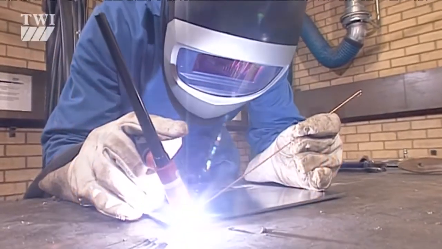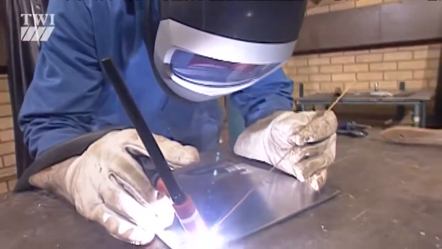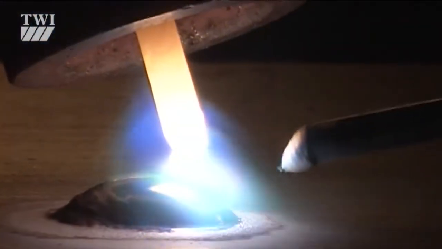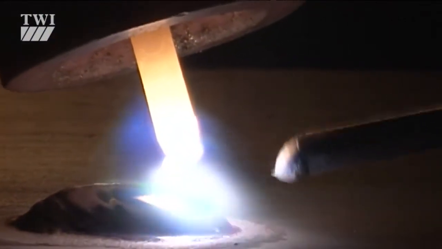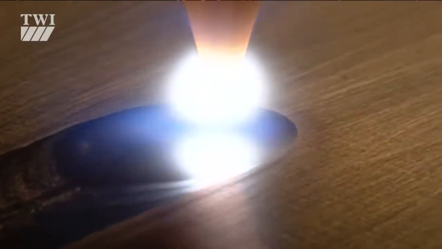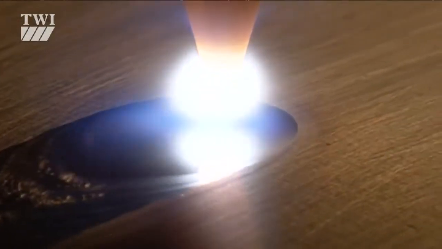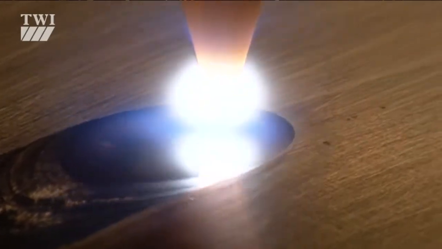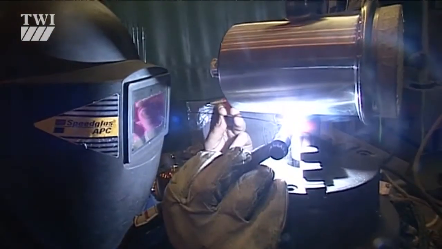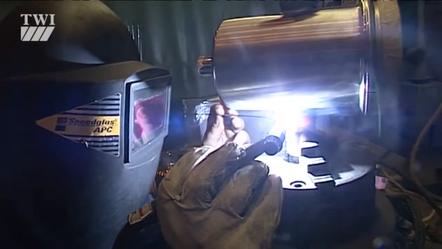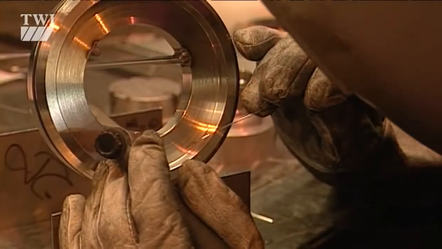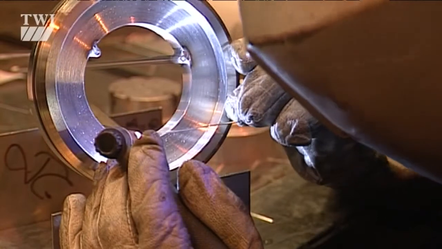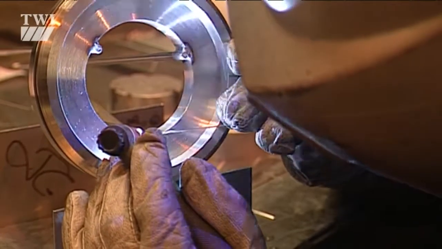Among the positives, it's ideal for root runs and thin sheet. It produces excellent low hydrogen welds. There's no spatter or slag inclusions. It can be used with or without filler wire. It enables welding variables to be accurately controlled. It can weld nearly all weldable metals, including dissimilar combinations. And finally, the heat source and filler additions are controlled independently.